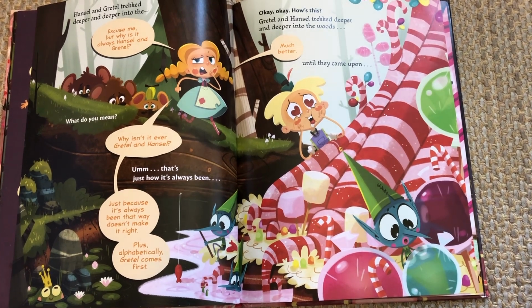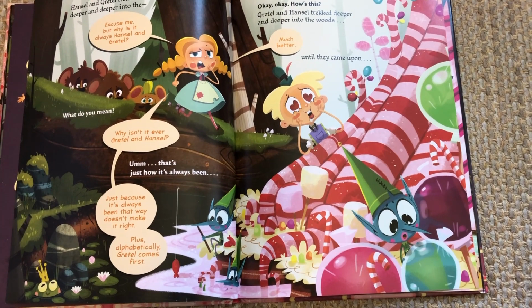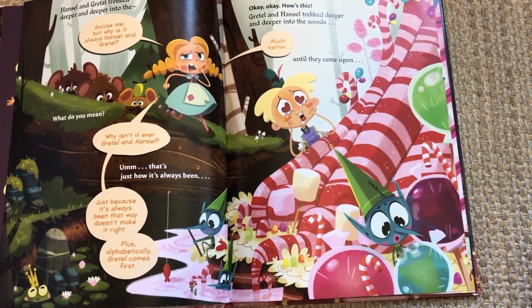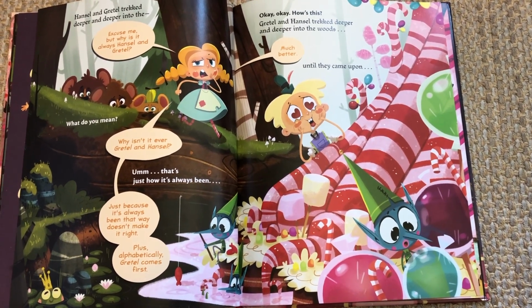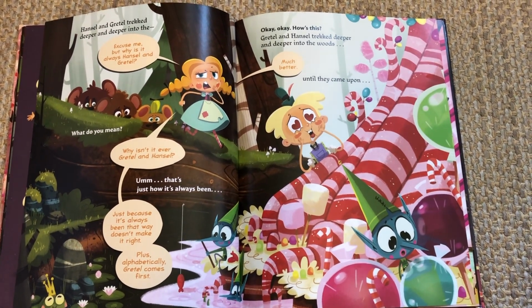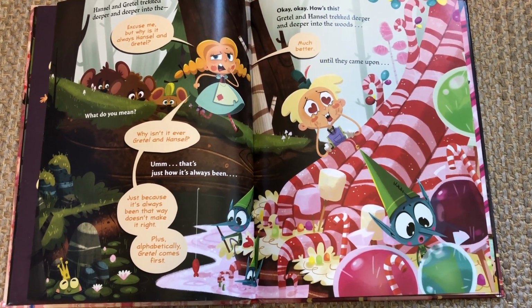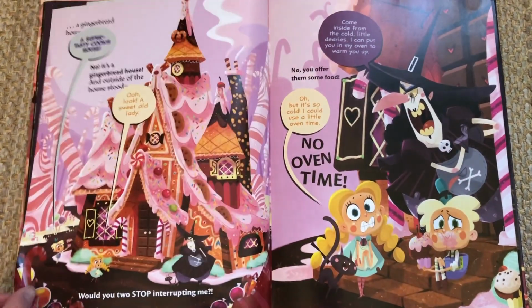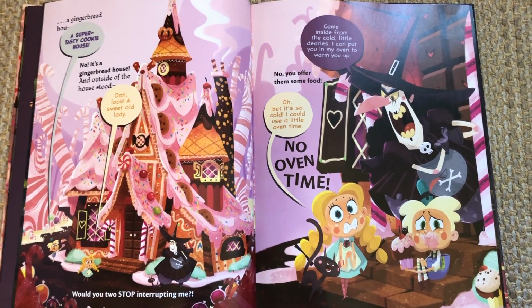Why isn't it ever Gretel and Hansel? That's just how it's always been. Just because it's always that way doesn't make it right. Plus, alphabetically, Gretel comes first. Okay, how's this? Gretel and Hansel trekked deeper and deeper into the woods. Much better. Until they came upon a super tasty cookie house.